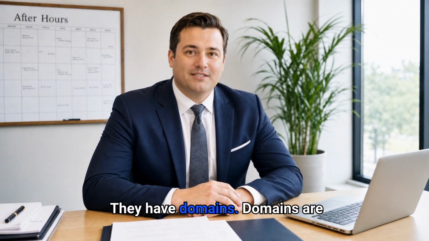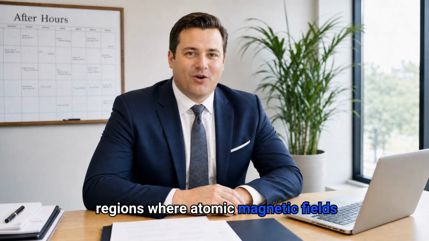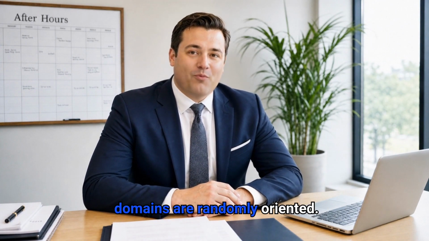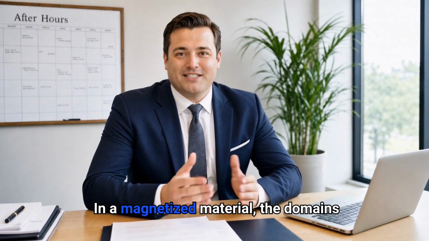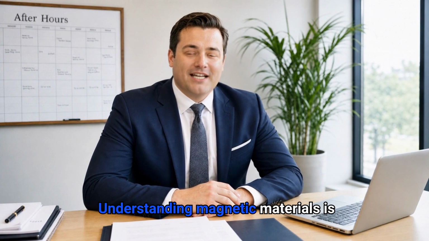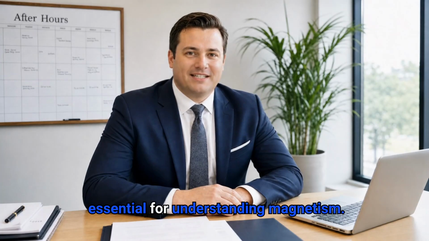They have domains. Domains are regions where atomic magnetic fields are aligned. In an unmagnetized material, the domains are randomly oriented. In a magnetized material, the domains are aligned. Understanding magnetic materials is essential for understanding magnetism.